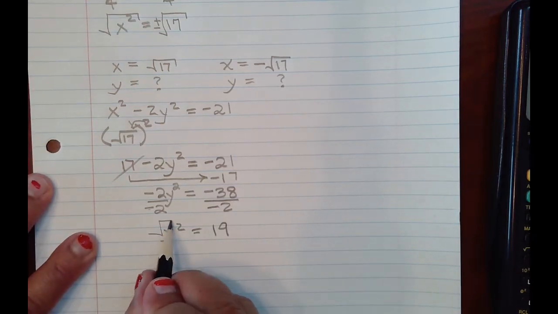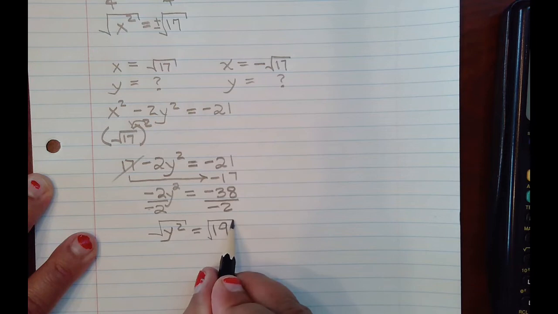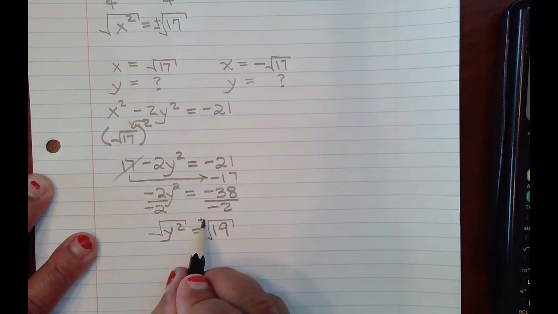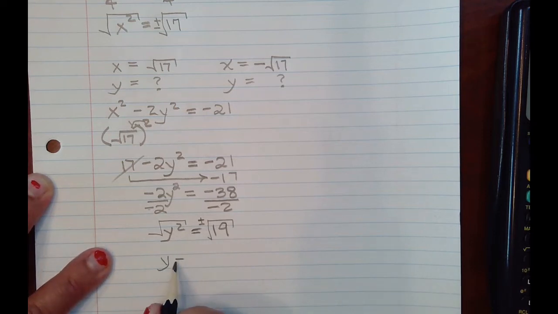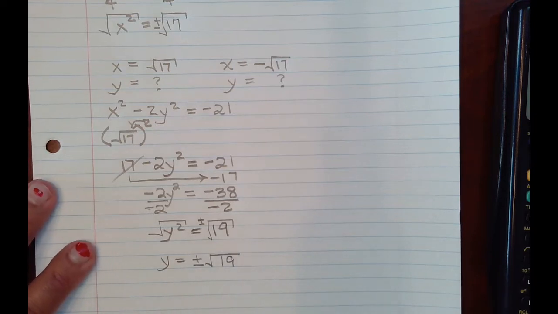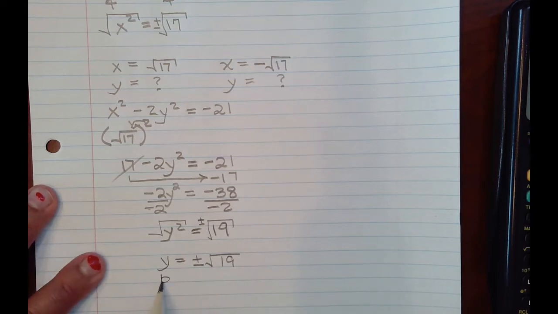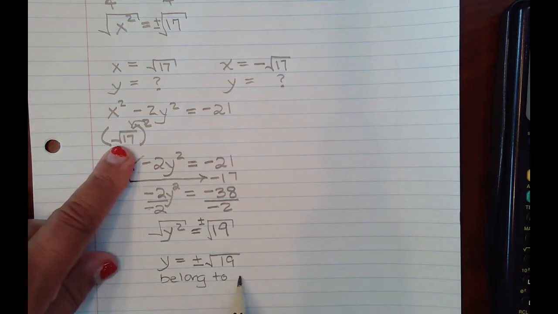And then you would take the square root. Don't forget to report both the positive and the negative root when you're solving for anything squared. So one of your solutions for y is positive square root of 19. The other solution is negative square root of 19. Both of these solutions belong to the x value that produced them, and what we plugged in for the x value was square root of 17.